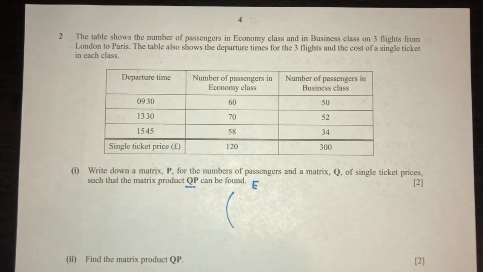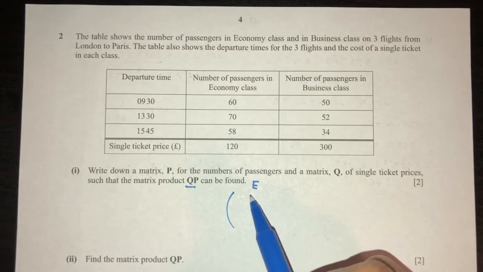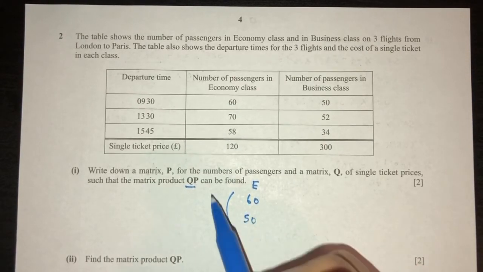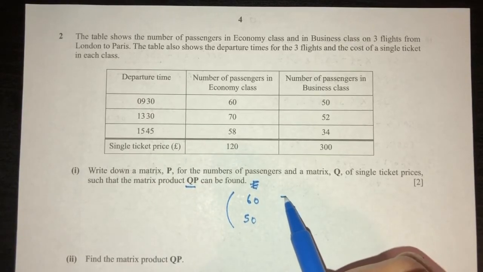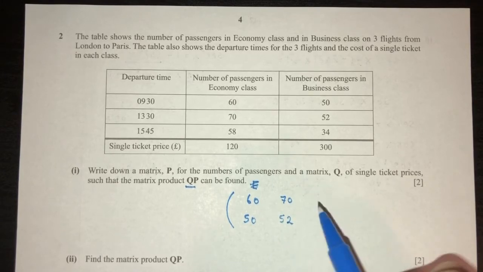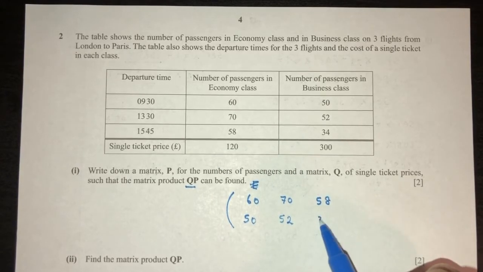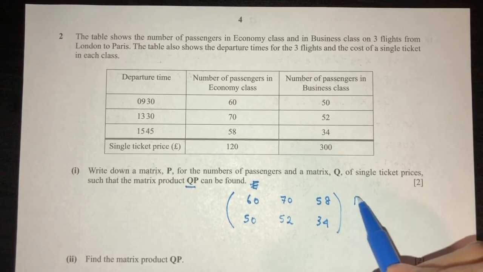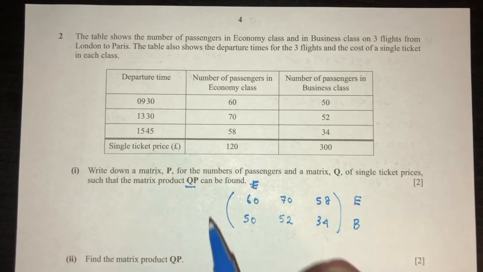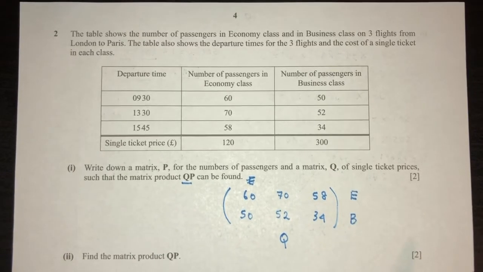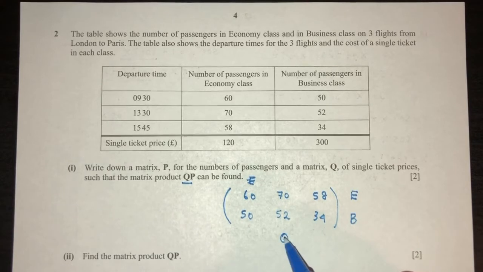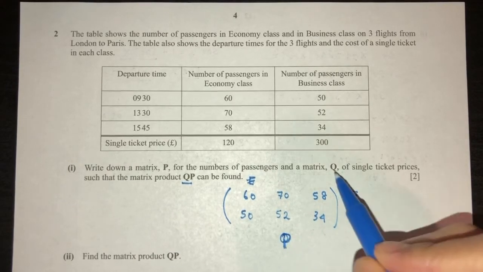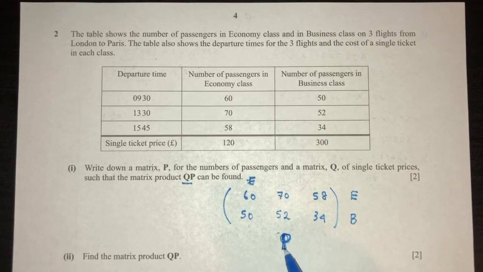If you write it this way, it may not work out. So we have to write it this way, 60, 50. We write economy here and then business below. So that will be 70 and 52 and then 58 and 34. That is economy, and here for business. Because if you want to multiply, this is P actually, not Q. Sorry, this is P.